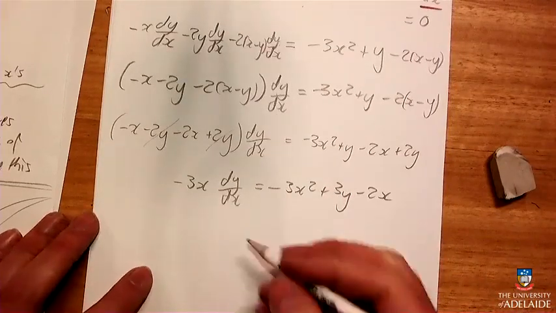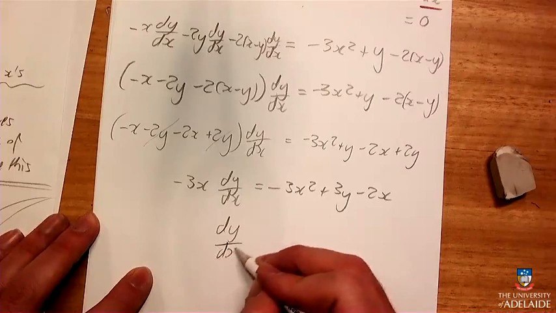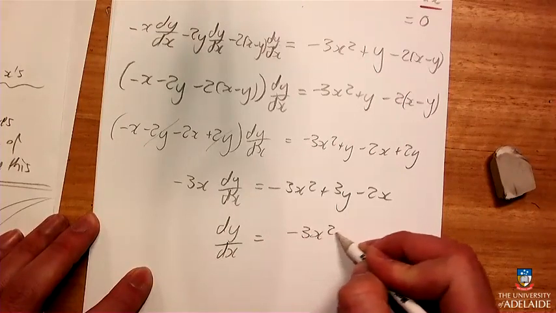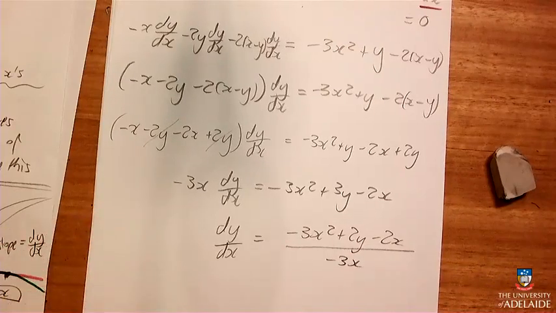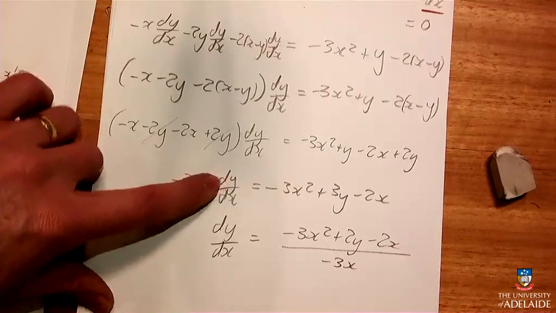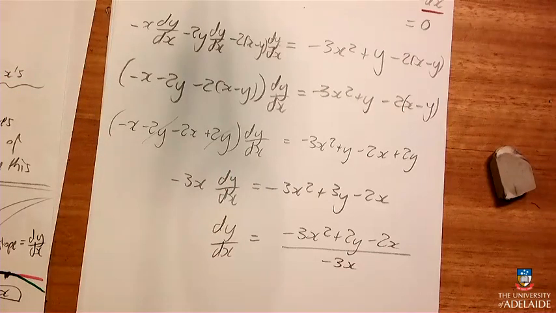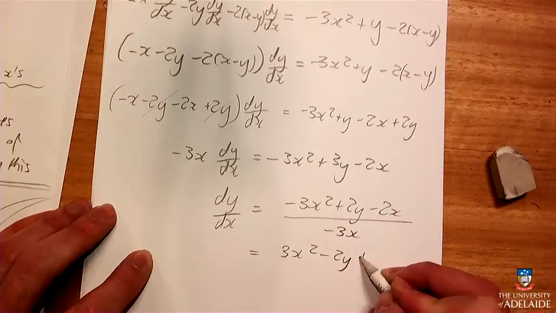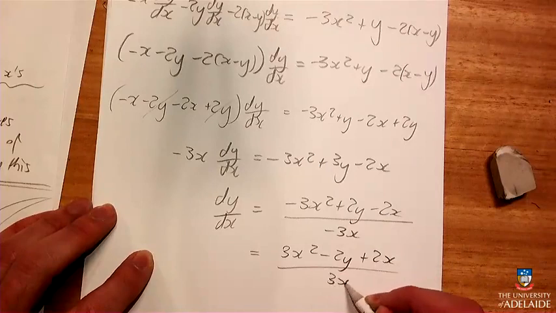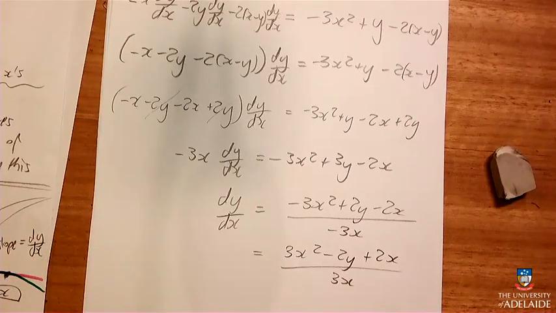And so now I get that dy on dx is minus 3x squared plus 3y minus 2x, all divided by minus 3x. Because this thing was multiplied on, so I can divide by it. Okay. It freaks me out a little for the denominator to have a minus in it, like that. So I might multiply the top and the bottom by -1, just to get a final formula that is a bit prettier. There we go. Yep.